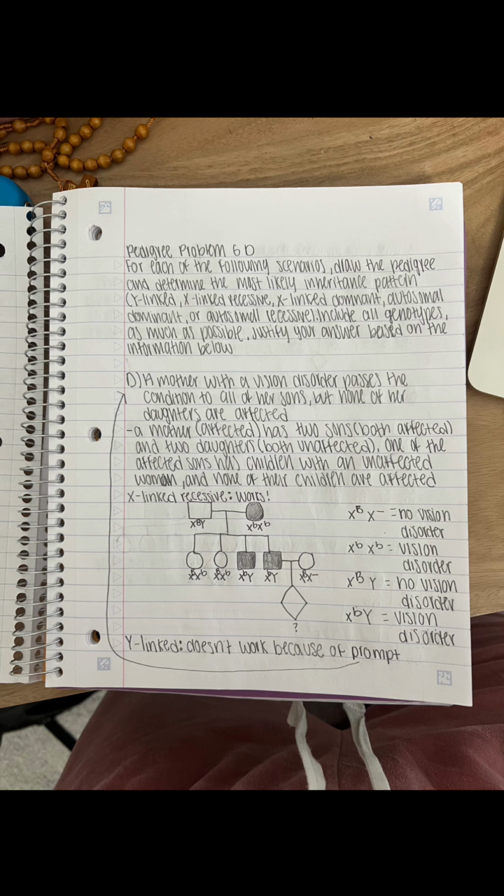And so the other ones, which I'll show you in a second: the Y-linked doesn't work out because of the prompt. We could try it, but it would be, first off, too complicated, and also it automatically just doesn't work out because of the prompt saying that it's the sons that are affected and the mother has the vision disorder. So let me pull up the other scenarios.